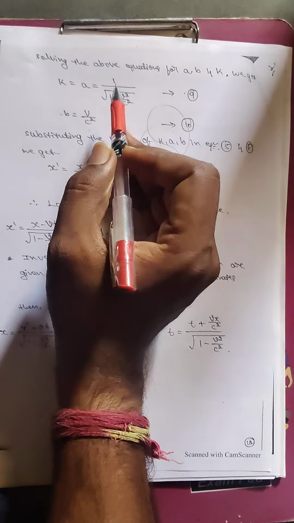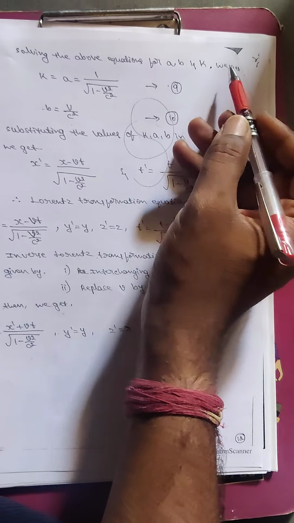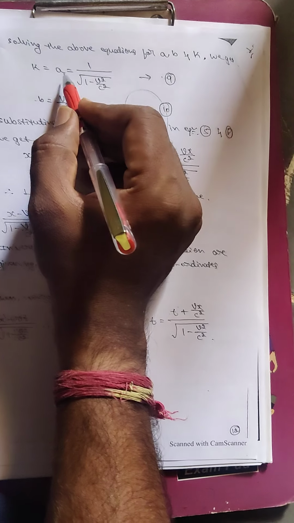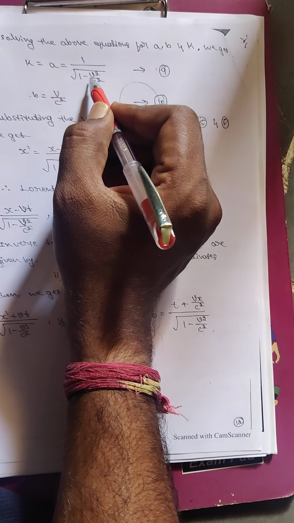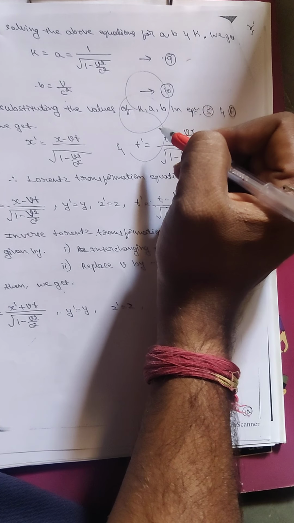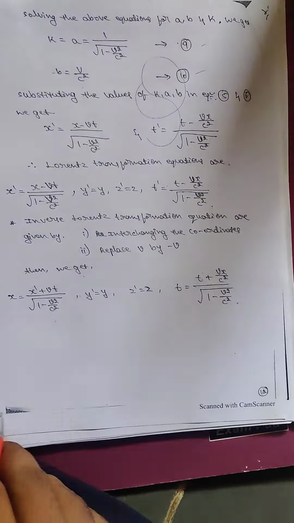Now after solving equation number 8 for a, b and k, we get k equal to a is equal to 1 divided by square root of 1 minus v square by c square. This is equation number 9. And the b value is v by c square. This is equation number 10.